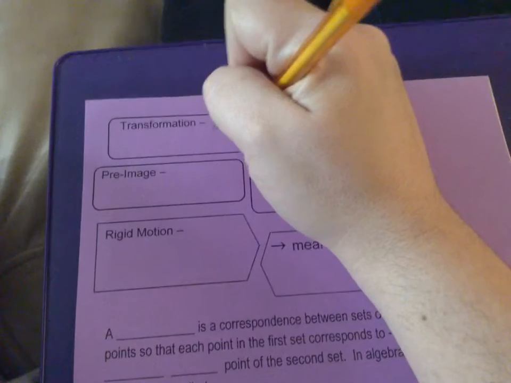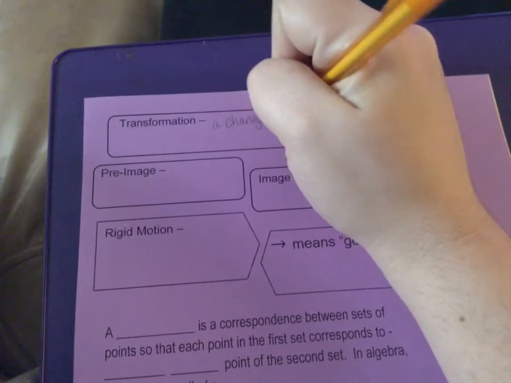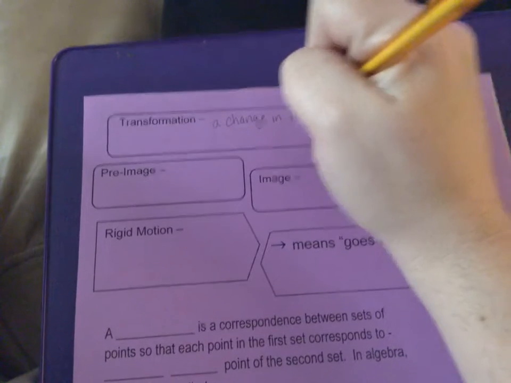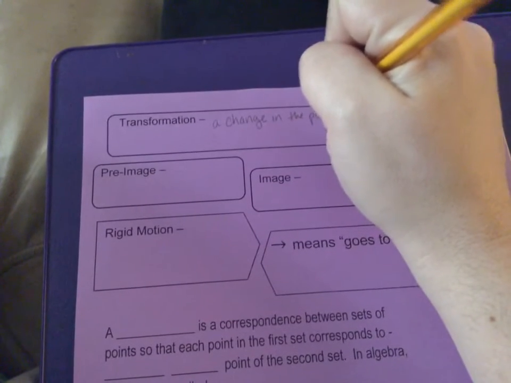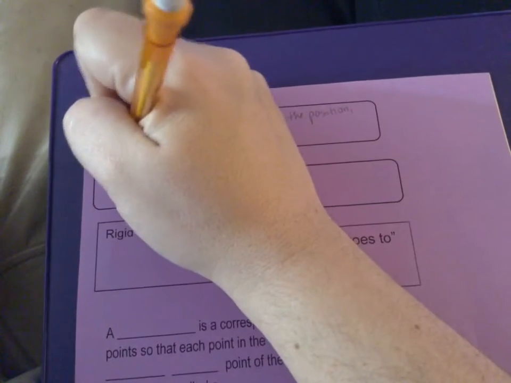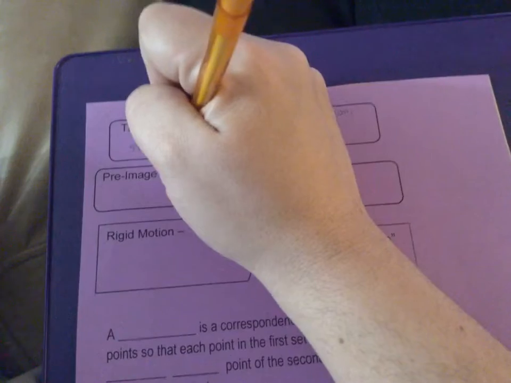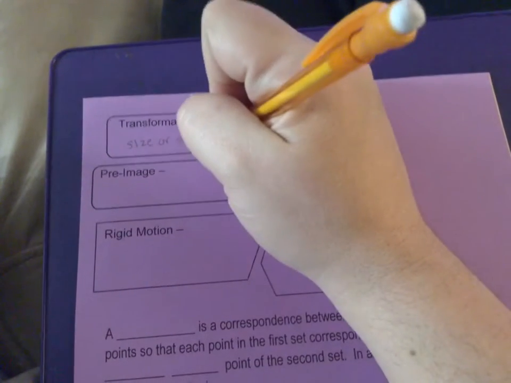A change in the position, size, or shape of a figure.